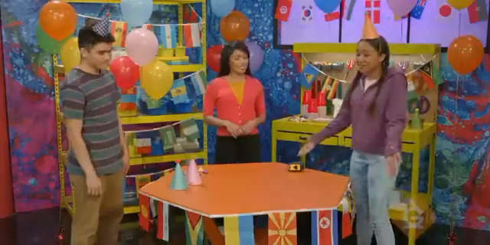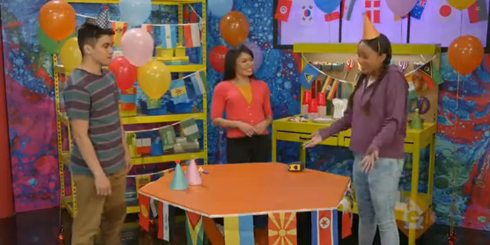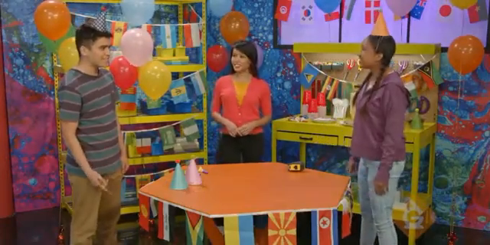It fits perfectly. It's like it was designed for this table. Actually, it came with a table. Oh.